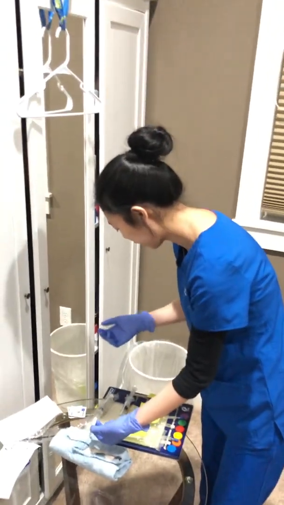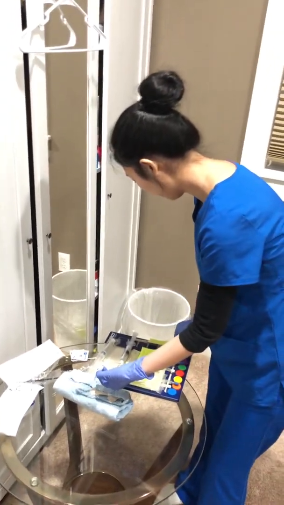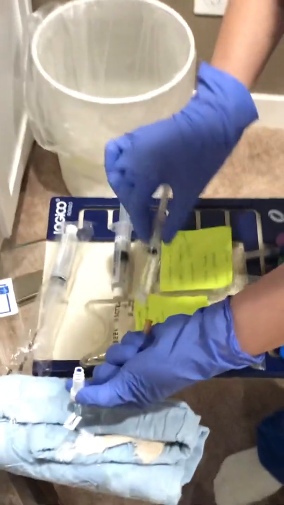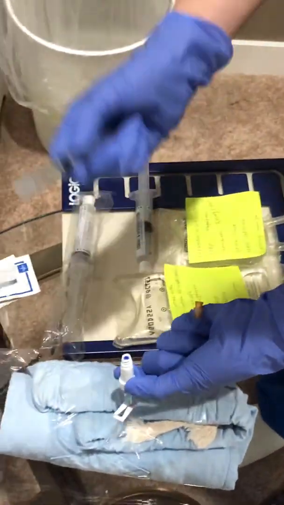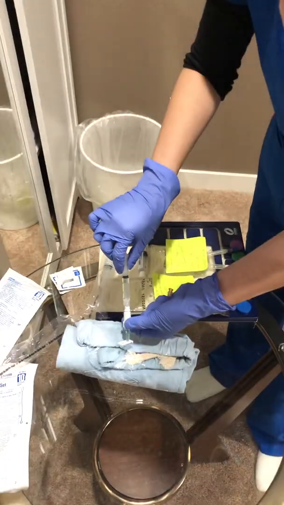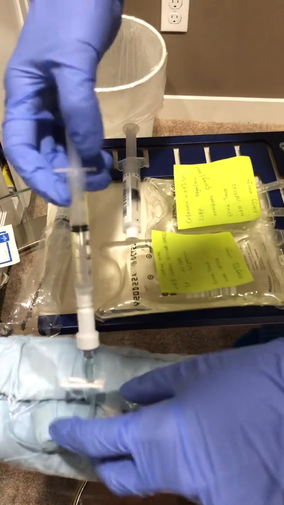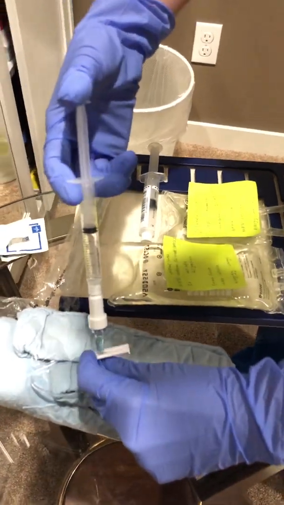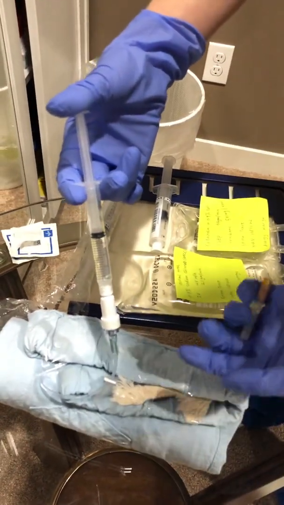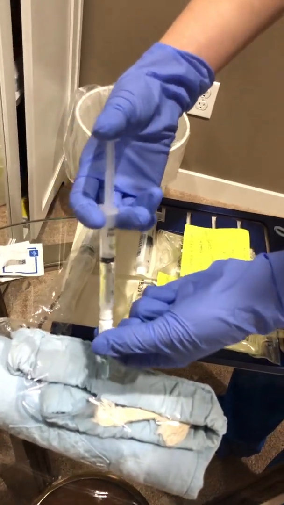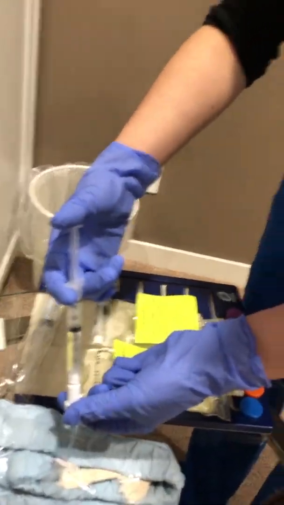And then now I'm going ahead to give you the ondansetron. Ondansetron. Sterile to sterile. Make sure there's no air bubble. Okay. Unlock it. And administer 2 milliliters, 4 milligrams, in 2 minutes.